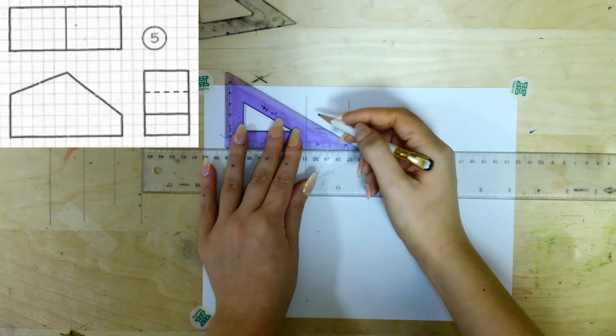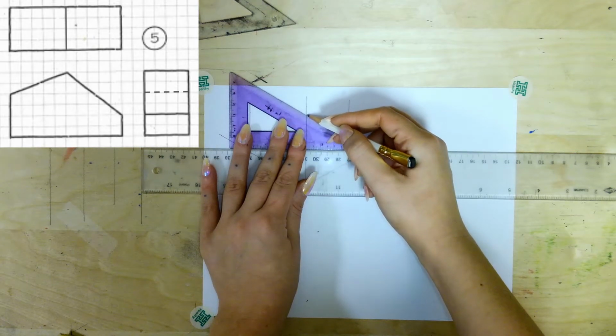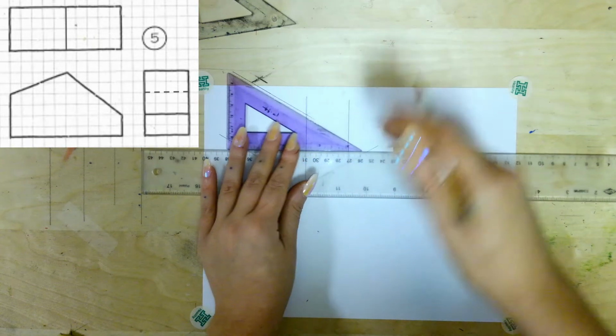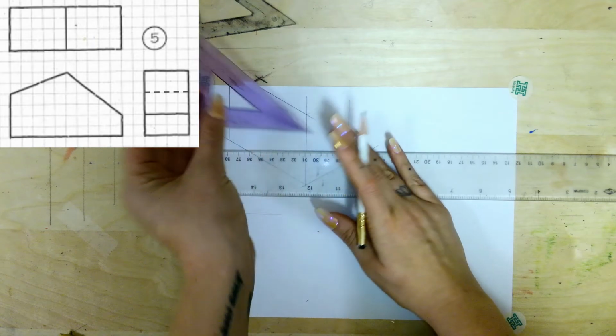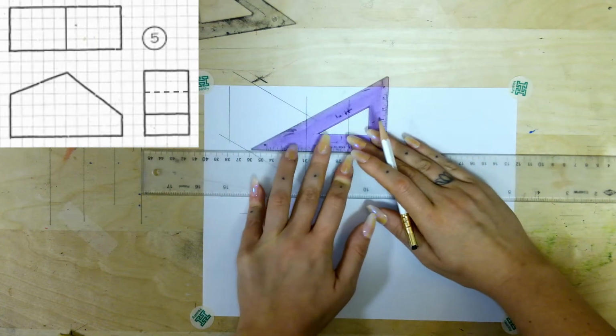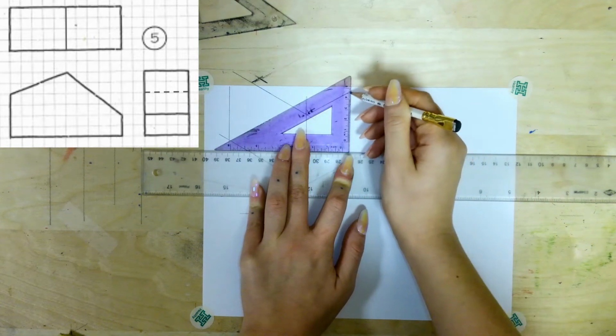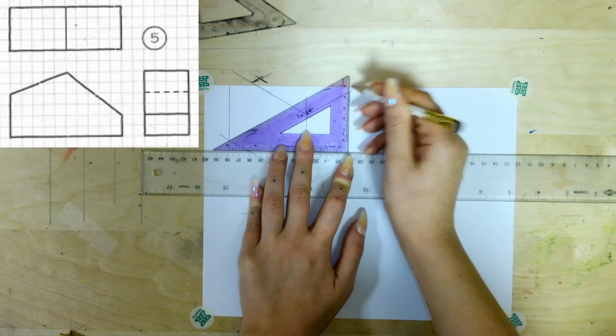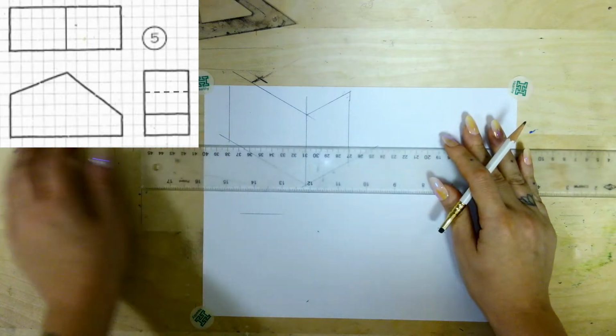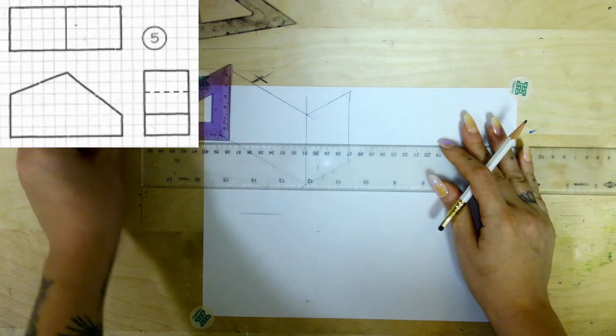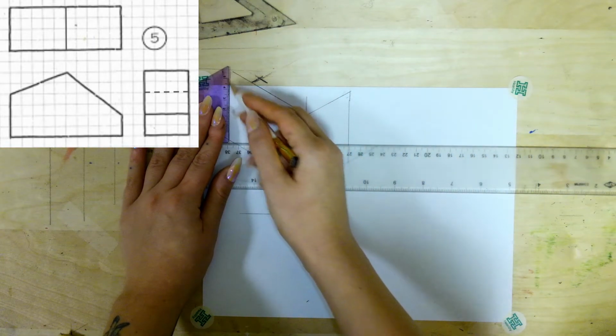My box that I'm making here is going to go off my page, but my final drawing shouldn't, so that's the good news. But with this, yeah, this is all going to go really off the page.